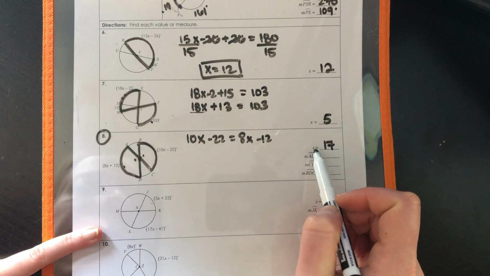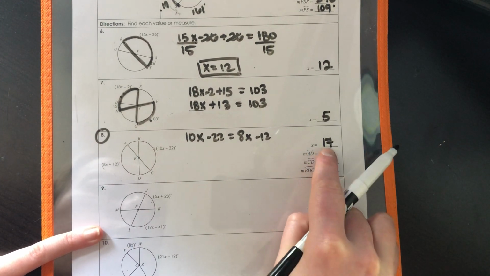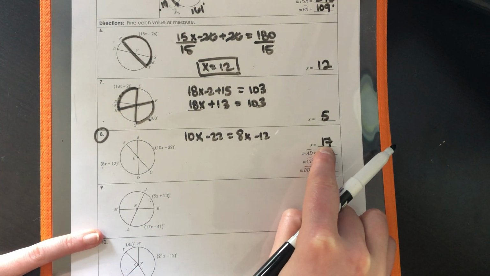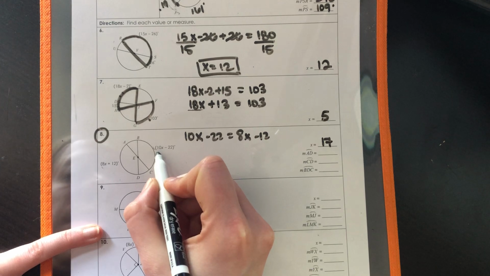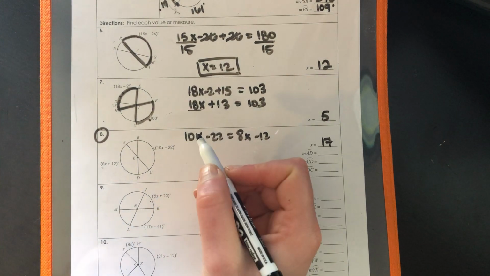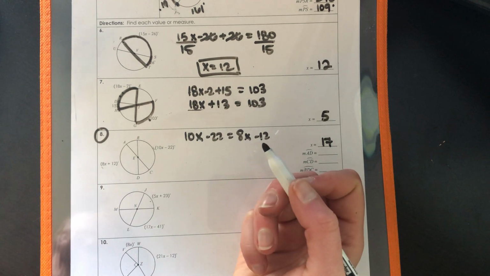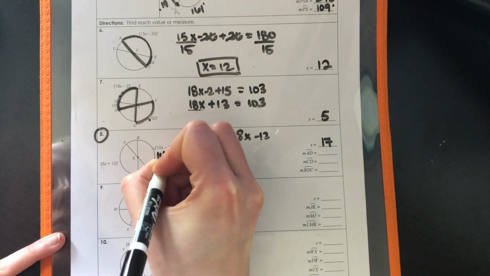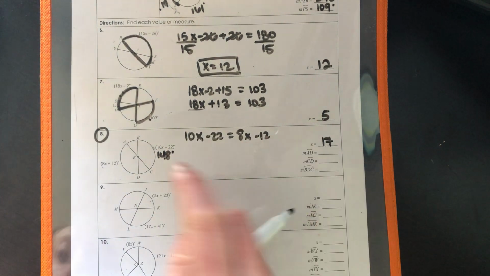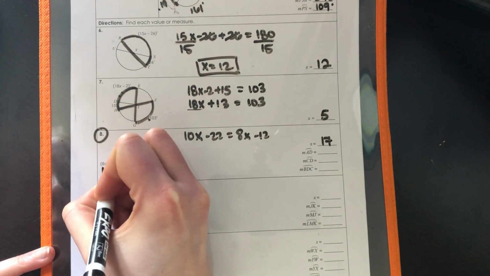Once you find x, then it wants me to find these measures. So I get to do my favorite jingle. Plug it in, plug it in. So 10 times 17 is 170. Use my calculator this time. 17, subtract 22. So if I plug it into this expression, I find out this is 148 degrees. Well, these are vertical, so this should also be 148 if I found x correctly.